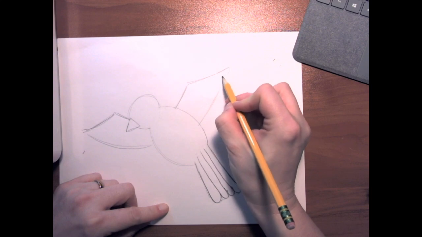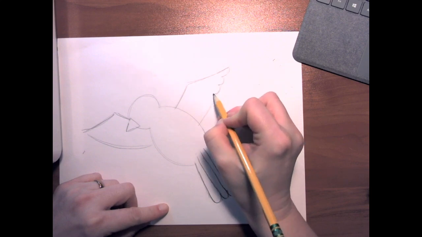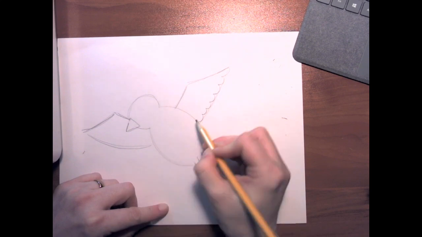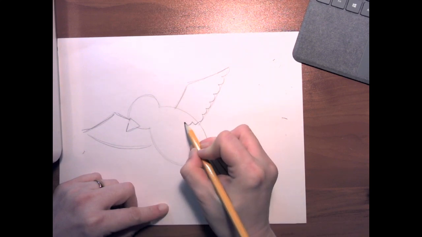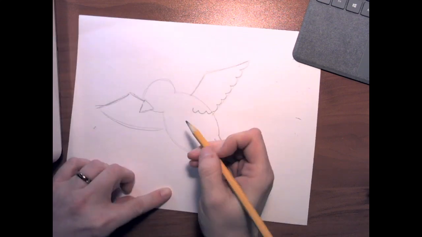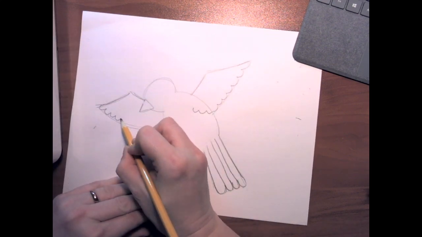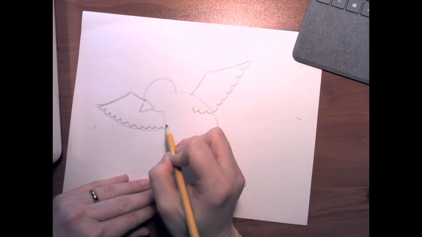Let's come up here and we're going to do the same thing for the wings. We're going to draw bump, bump, bump, bump, bump, bump, bump. But I'm going to give you a little clue. We're going to make some of those bumps come down there too. We'll do the same thing over here. Bump, bump, bump, bump, bump, bump, bump, bump, bump, bump.